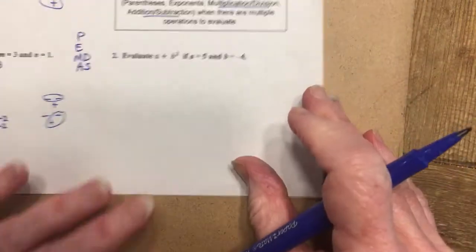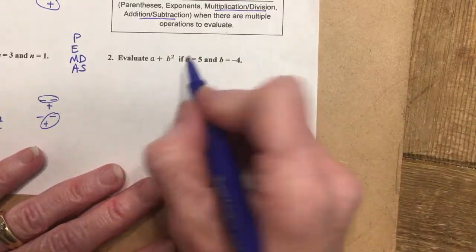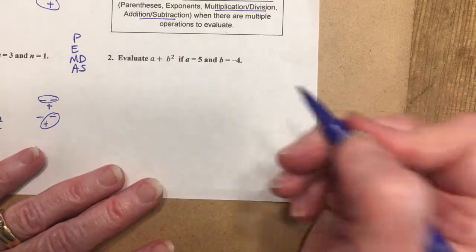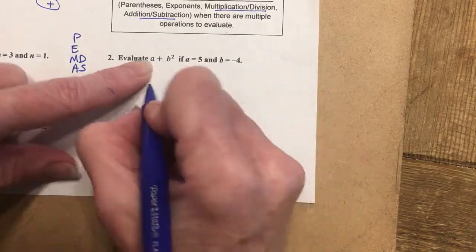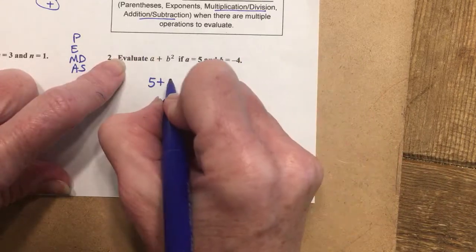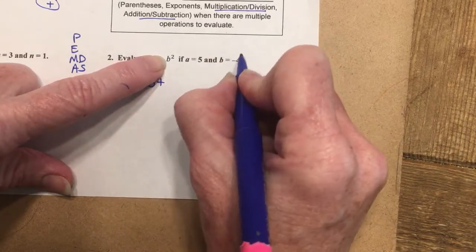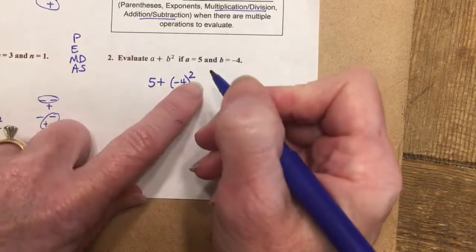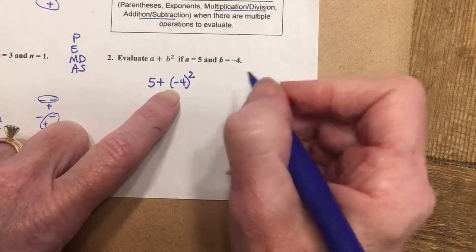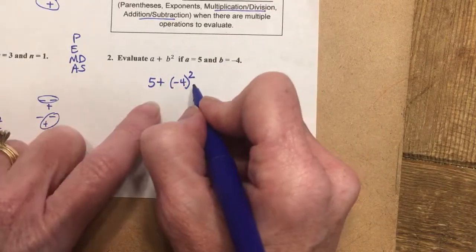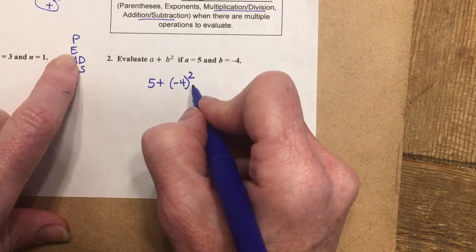All right, last one. Evaluate a plus b squared if a equals 5 and b equals negative 4. Evaluate, find the answer. So a I'm going to replace with 5. B I'm going to replace with negative 4. And since b is the whole number negative 4, I'm going to put it in parentheses so that I remember to attach it with the exponent. There are no parentheses that tell us to do anything. These parentheses are attached to the exponent, so I'm going to skip from P to E and do the exponent next.